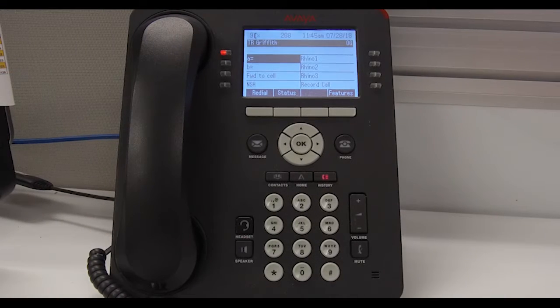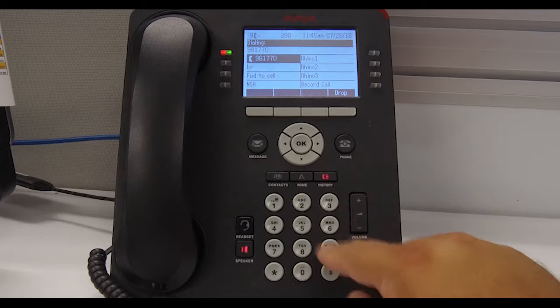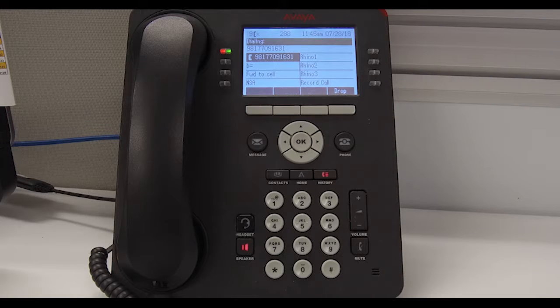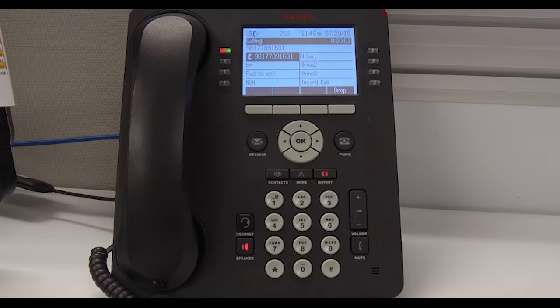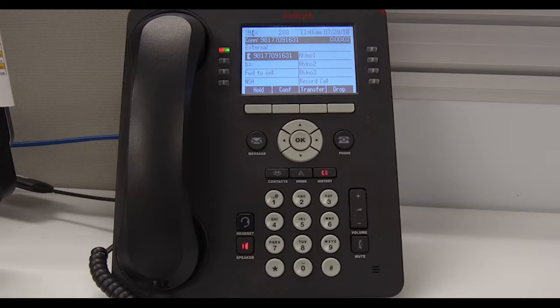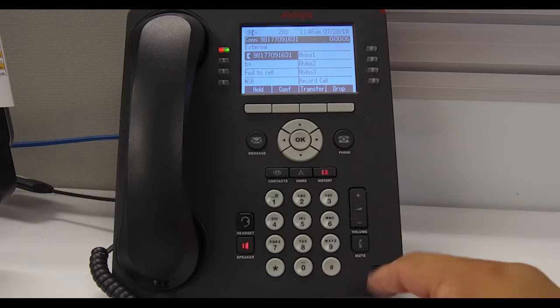Let's look at how to transfer a call. We're going to dial an outside line, dial a phone number, so now we've got a person on the line.